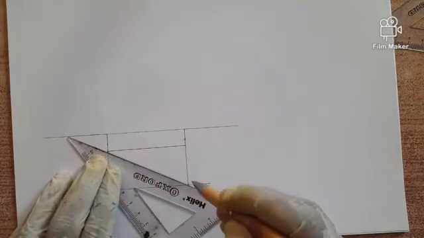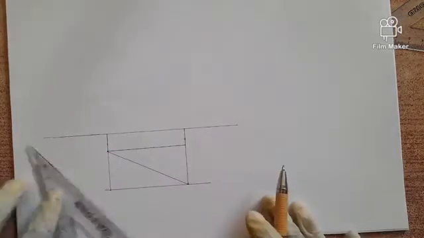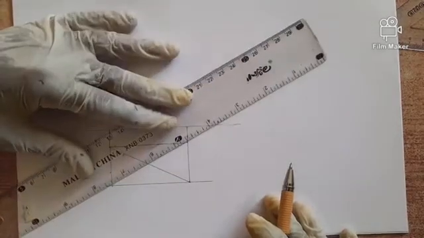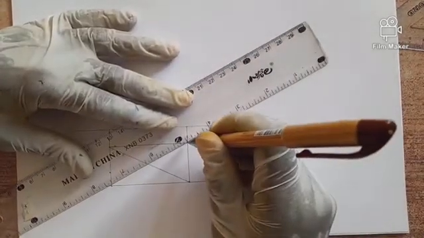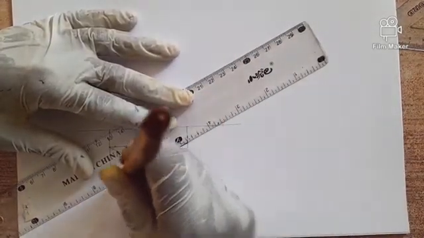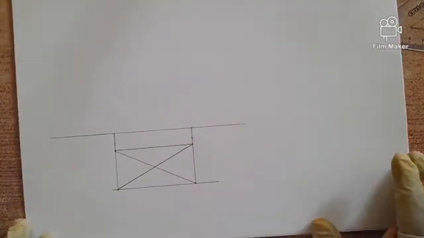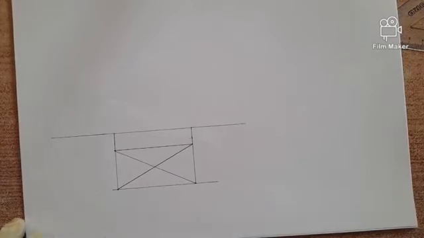So we join the diagonals. The point of intersection for the diagonals gives us the vertex on the plan. So this is point V, the center point.